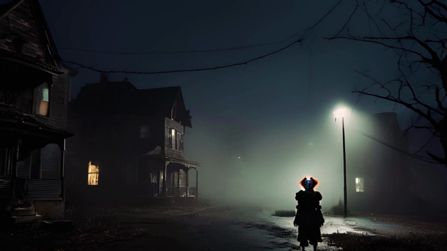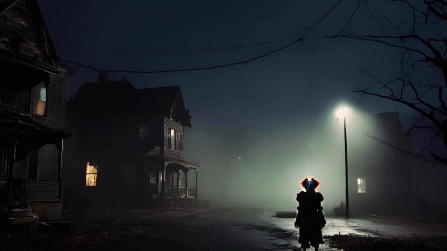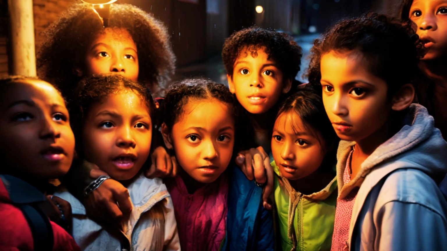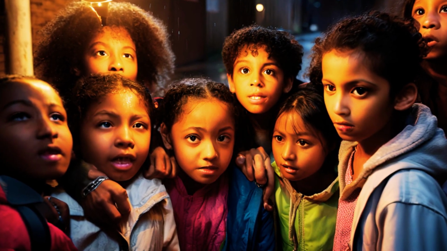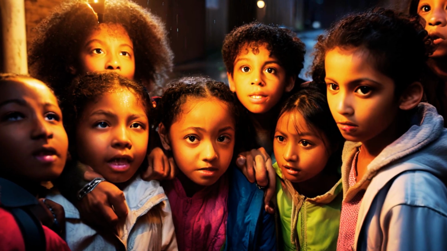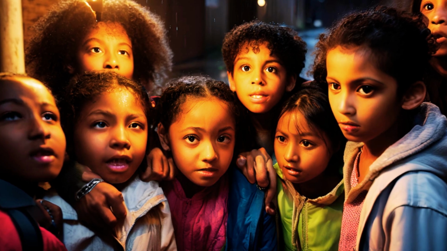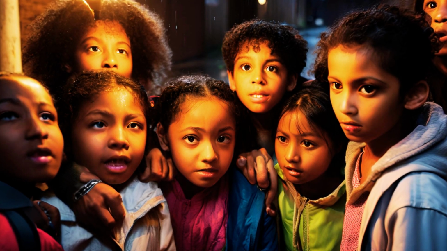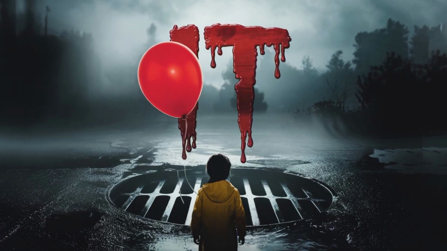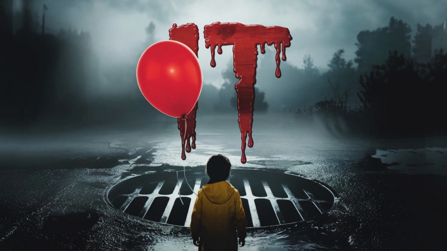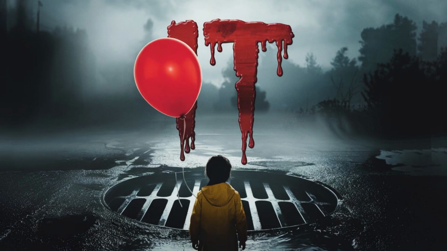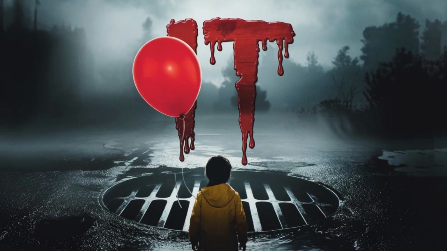Forming the Losers Club. Through various encounters with Derry's bullies, the Losers Club forms a deep bond. Encounters with IT. Each child experiences terrifying confrontations with IT in a form that reflects their deepest fears. The Ritual of Chud. The children learn of an ancient ritual that might be the key to defeating IT. The Return to Derry. As adults, the losers are drawn back to Derry, where they must face not only IT but also the memories they tried to forget.